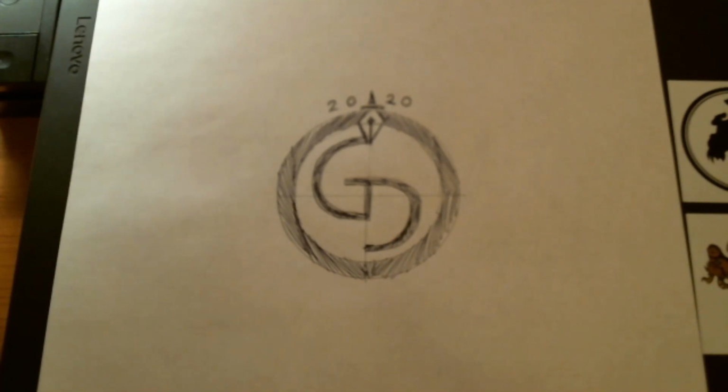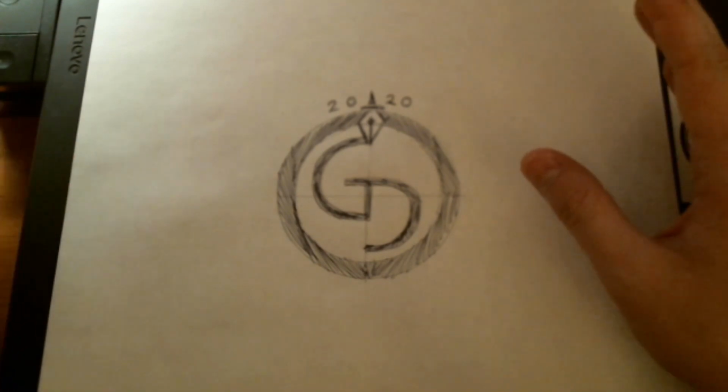So now I have a refined sketch. I have a clear idea of what I want to make into a vectored version of this.